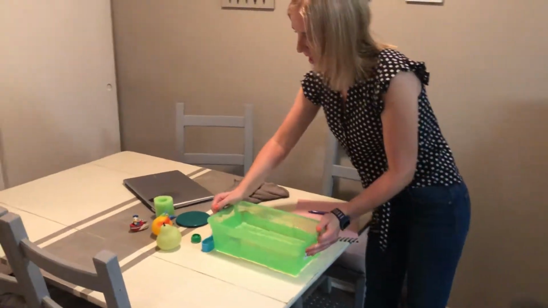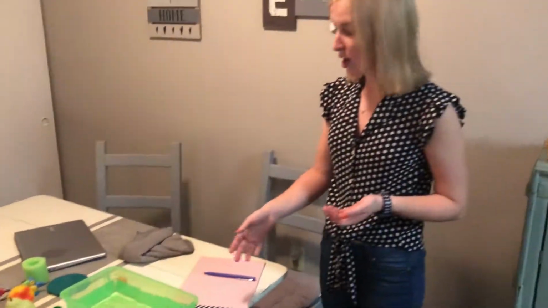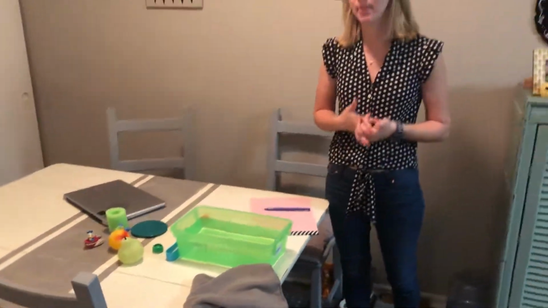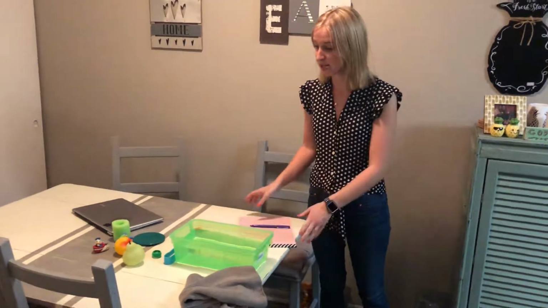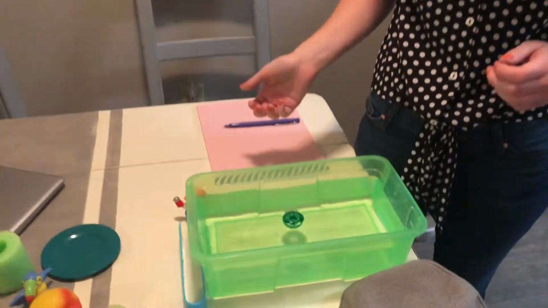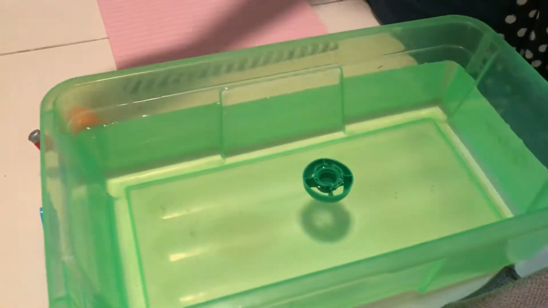All right. And now about this time we have our water. Have a towel handy just in case we do have spills. And at this point, each kid would have the opportunity to place their object into the water. So first we'll start off with our cap. We'll see if it sinks or floats. And that one seems to float.